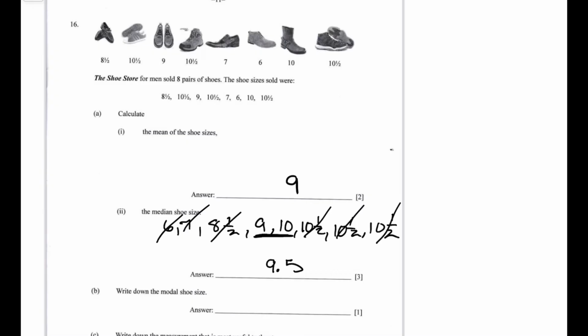And finally, it says to write down the modal shoe size, and modal is just going to be the shoe size that is most frequent, and that is 10.5, because we see that 3 times, and that's more than all of the other shoe sizes. So that's that question.